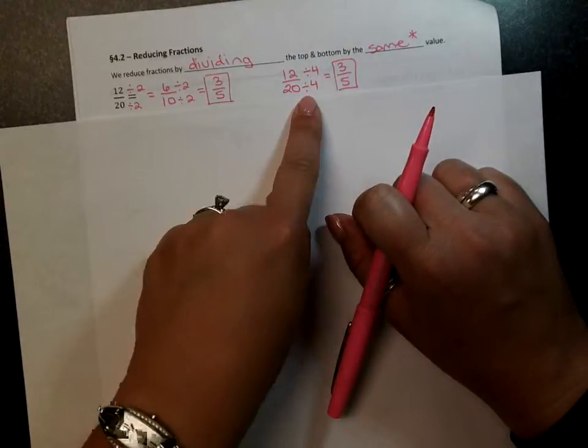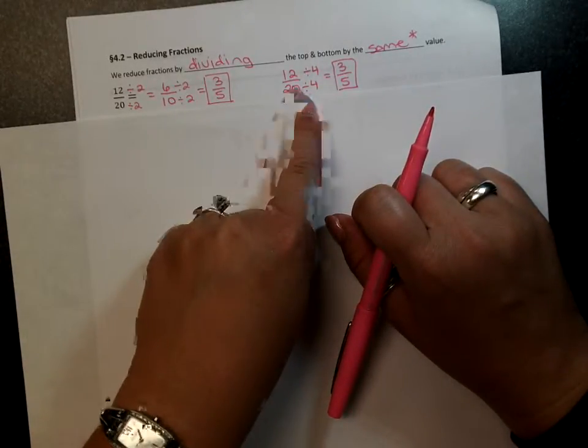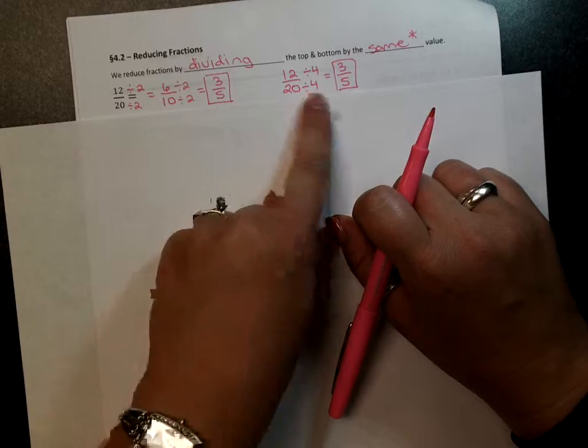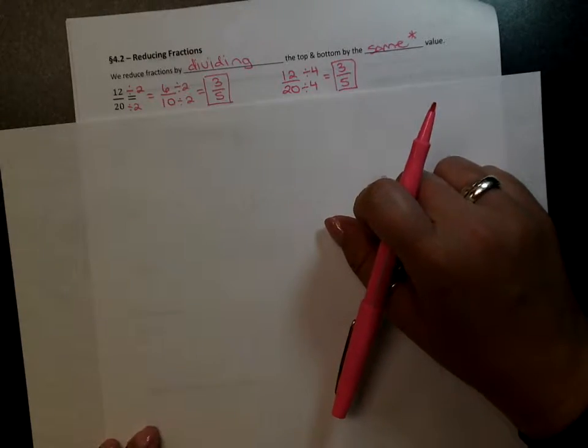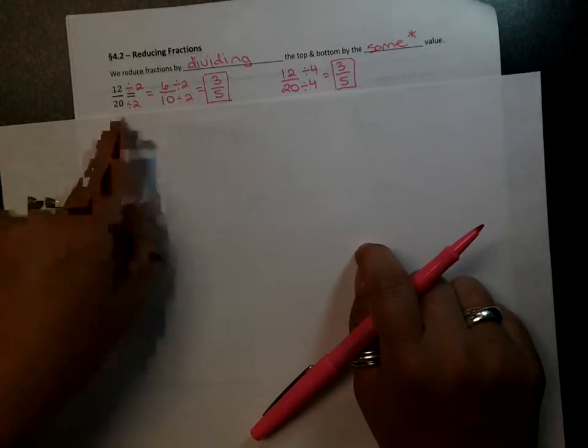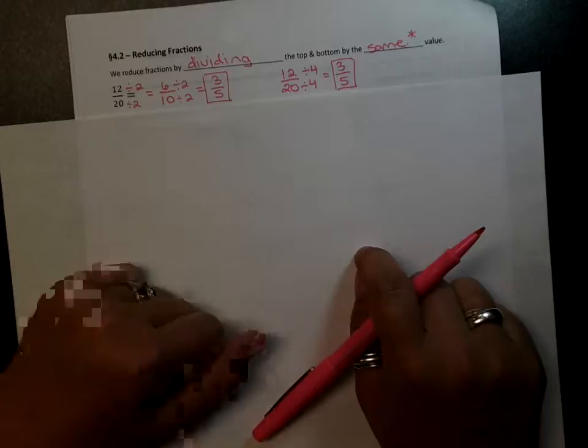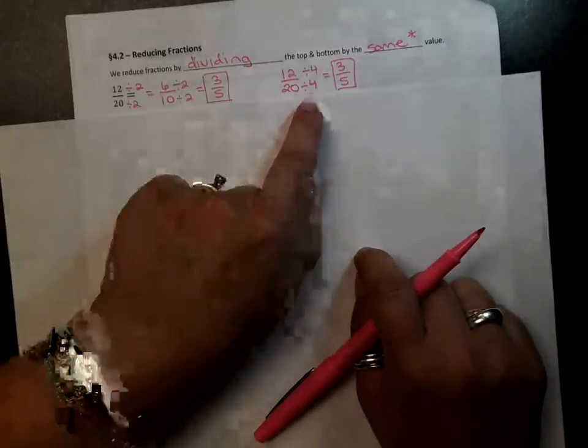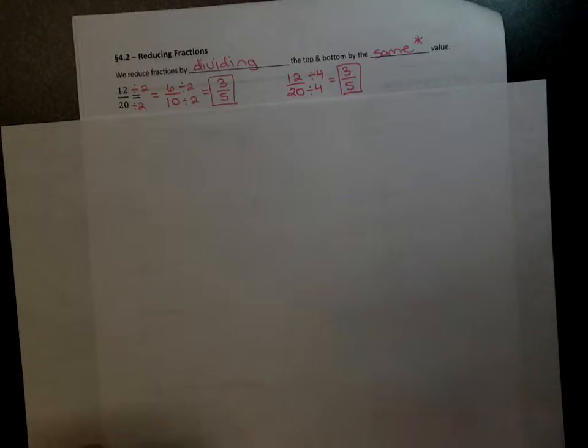Some students can jump to the bigger numbers and divide by a bigger value they both divide by, and they get to their answer a little bit faster. But I don't want you to feel pressured to jump to the big numbers. If you're more comfortable just dividing by 2s or 3s or 5s, then please do that so that you're not feeling pressured to make those big jumps. But either way, you get to the same answer, and I don't care which way you work it out.